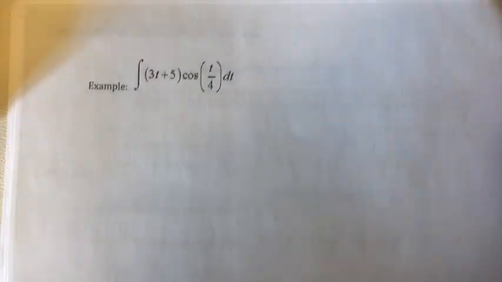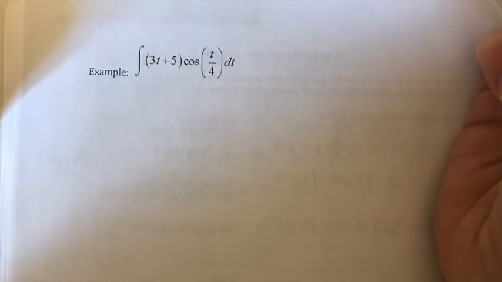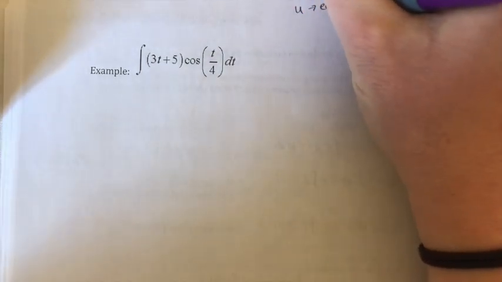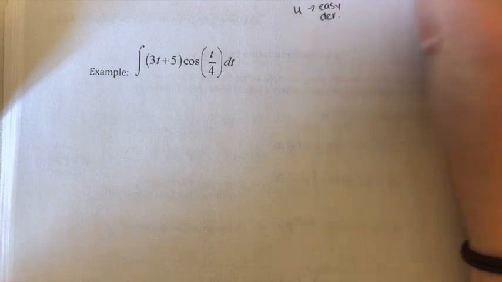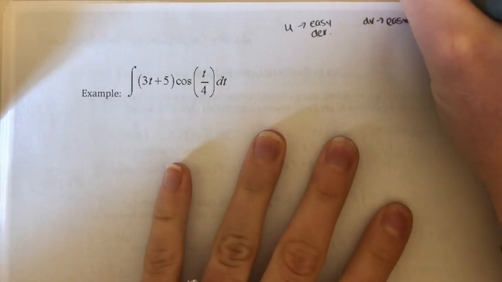Our next one we're going to do, so we've got the integral of (3t plus 5) times cos of t over 4 dt. Okay, so again, we need to figure out a u and a dv. So we want u to always be an easy derivative, and then we always want dv to have an easy integral.